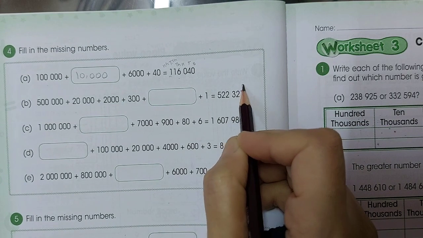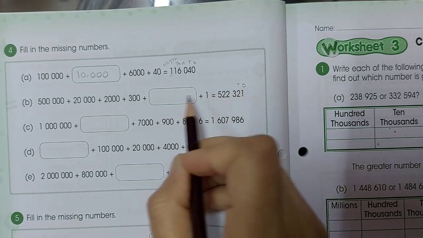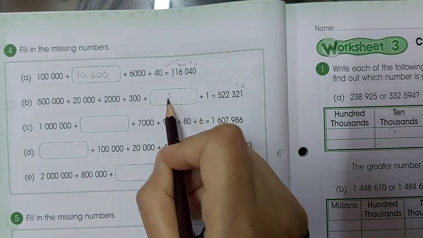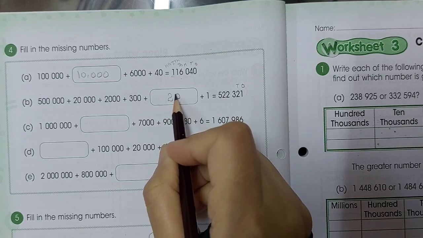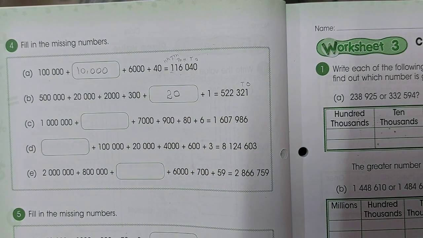So here ones and tens. Tens is 20, so it will become what? 20. So we have to write 20 here. Okay.